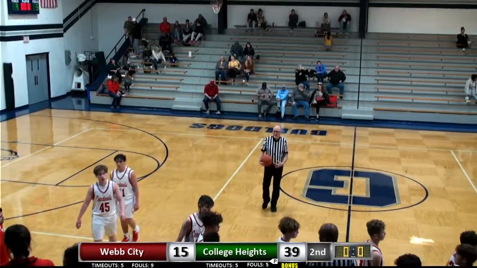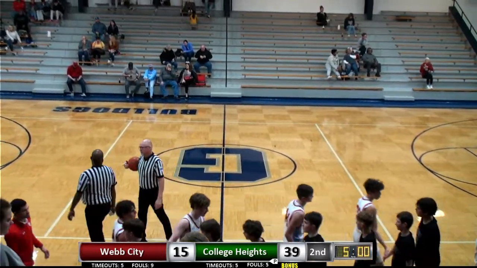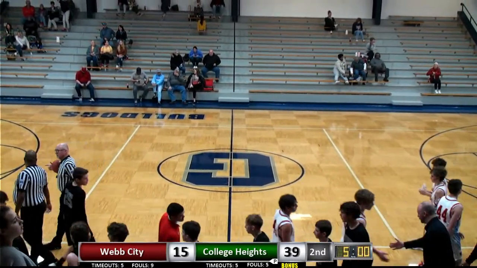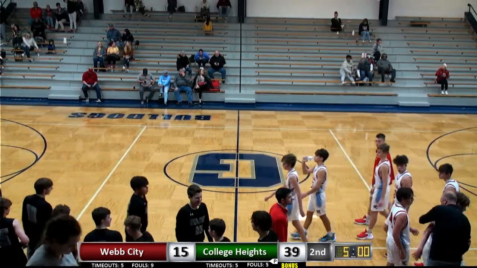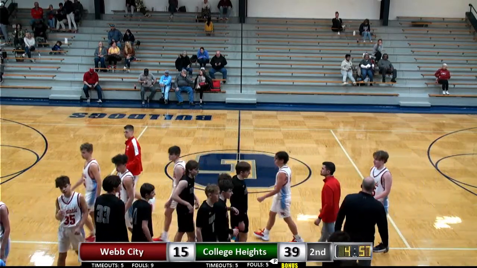College Heights 2-0 so far in this Galena round robin. Last game will be against Columbus. The Webb City Cardinals played Columbus earlier while College Heights was playing Galena. Webb City won on a buzzer beater.